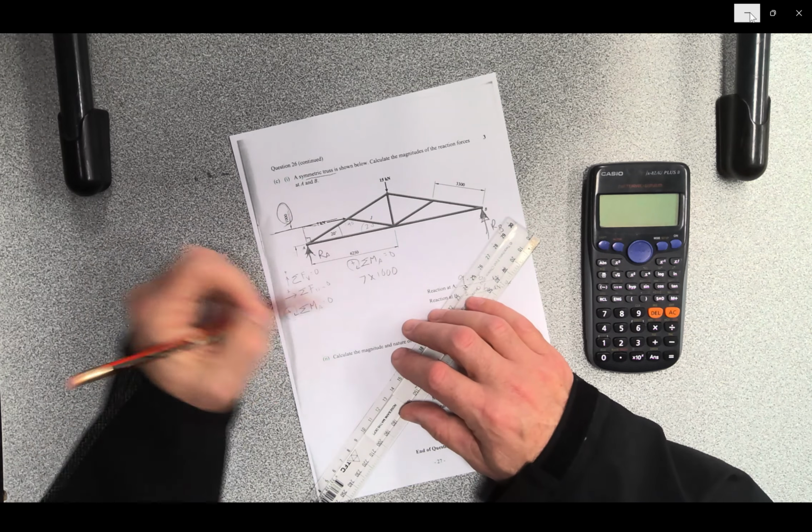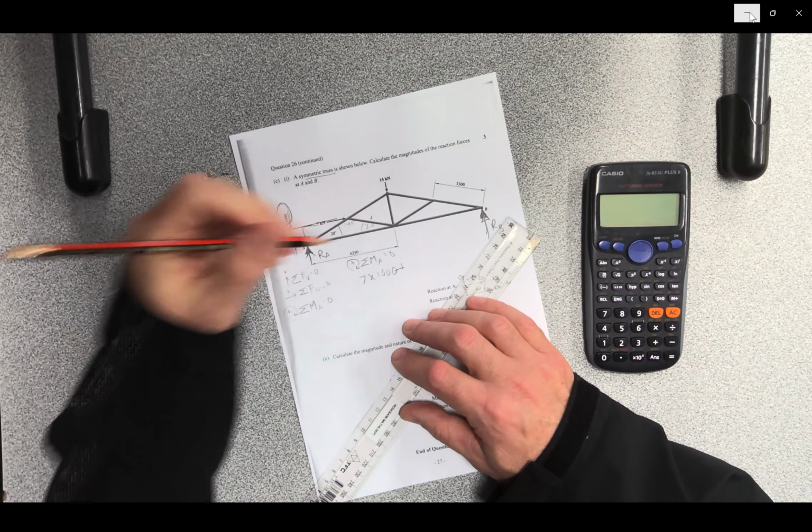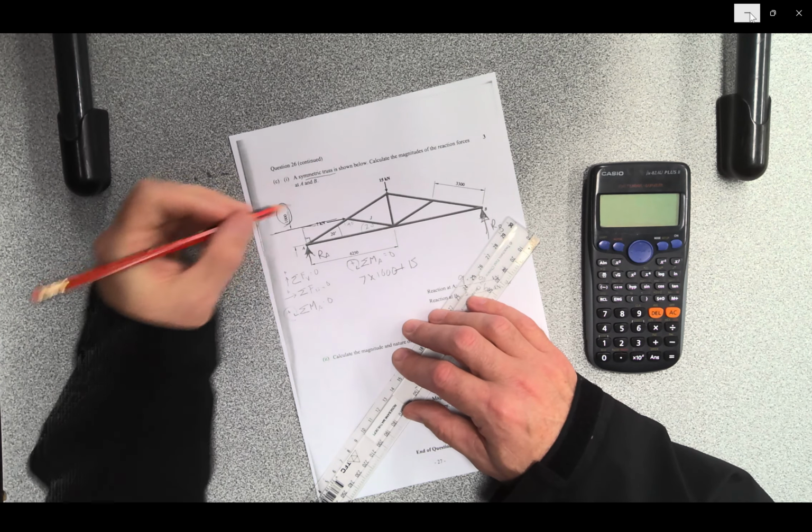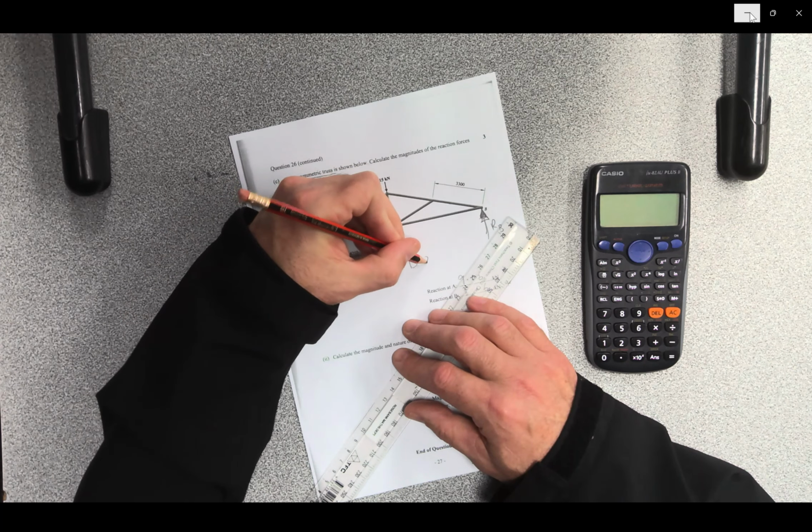and that's going to be positive, plus, this is 15 kilonewtons acting straight down, distance 6250 times 6.